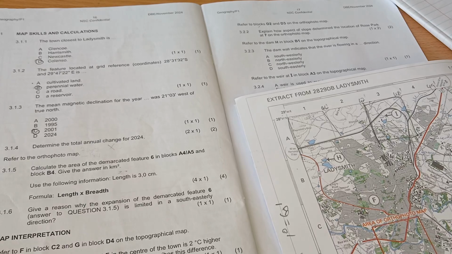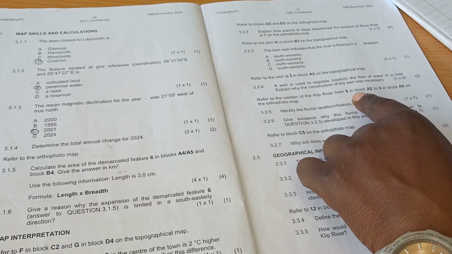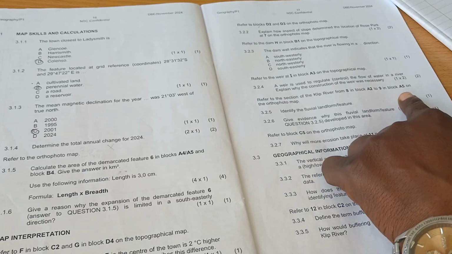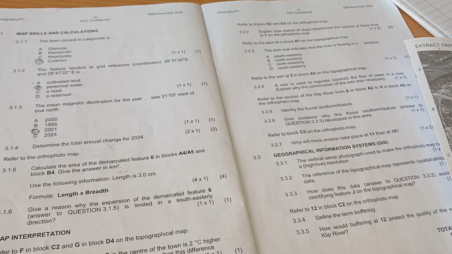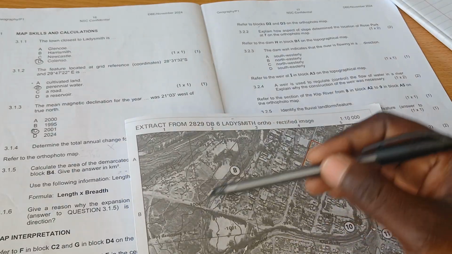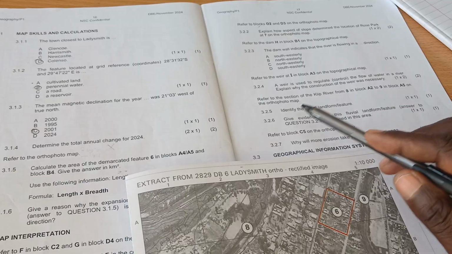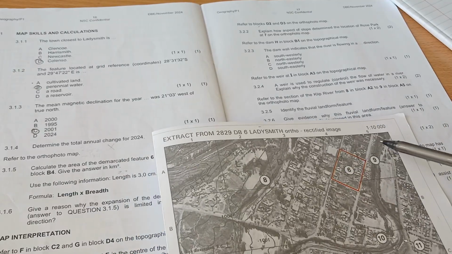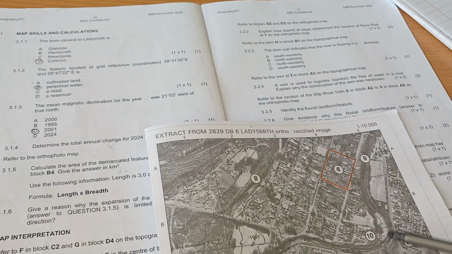Then 3.2.5: refer to the section of the Clape River from 8 on A2 to 9 on block A5 on the orthophoto map. We are talking about this river; you can see it's meandering. Identify the fluvial landform. This is a meander, where a river twists and turns.